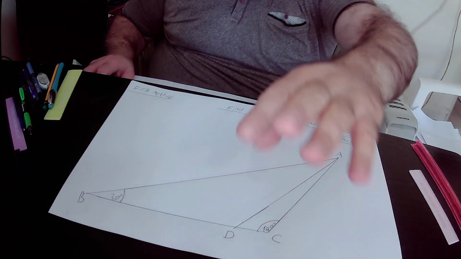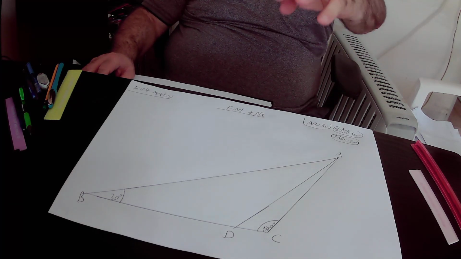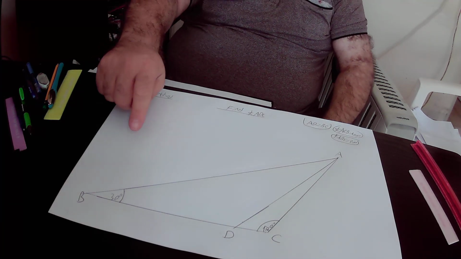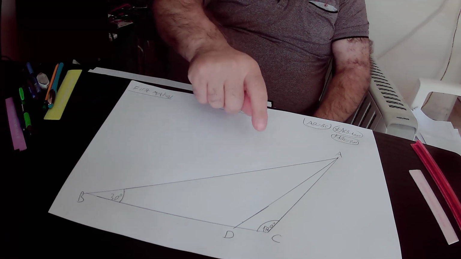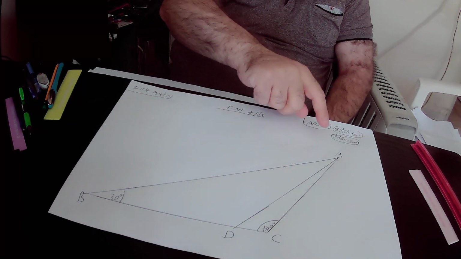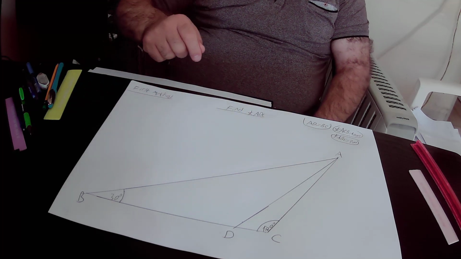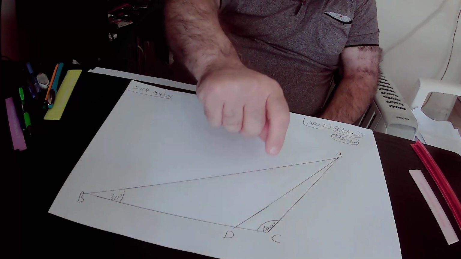Hello, in this lecture we will find out the value of angle ADC using two different methods. In the drawing we have triangle ABC. We know that angle ABC equals 30 degrees. Angle ACD equals 100 degrees. And we also know that side AD equals side BC. We want to find the value of angle ADC.